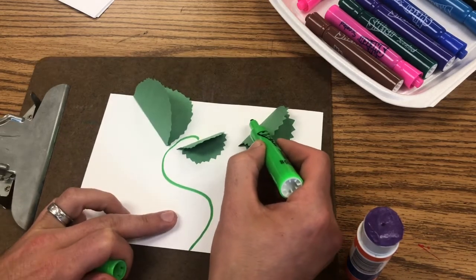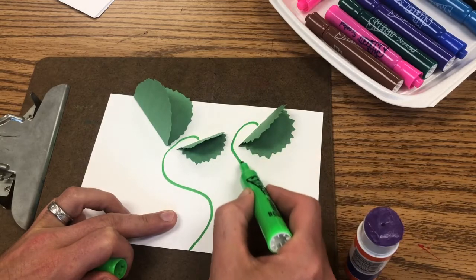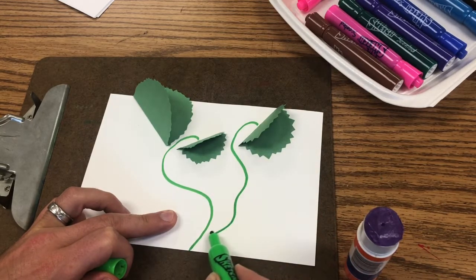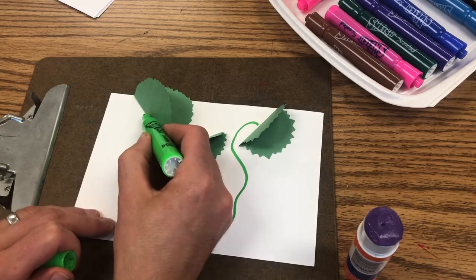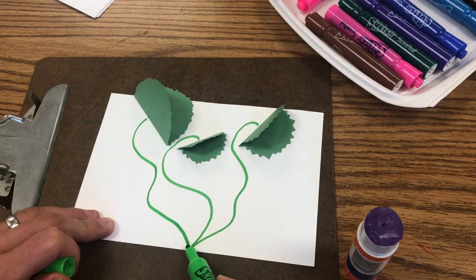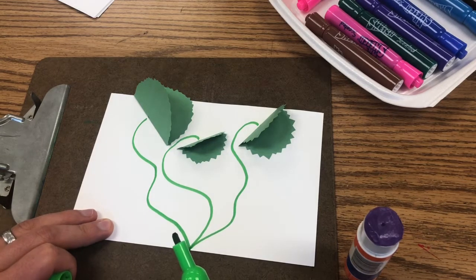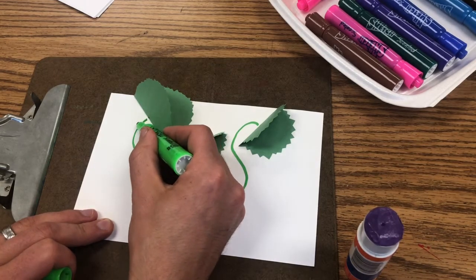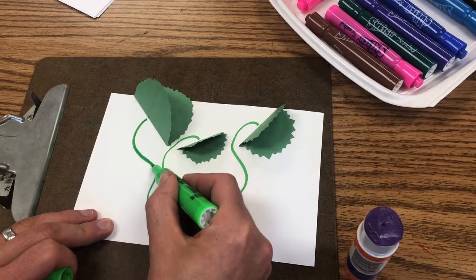Same thing up on the next one. Make little variations to them to make them look like they're, you know, separate parts of the same plant. I like having them connect back down to the same point. And boom, there are my stems. Pretty easy to do. Now you could add a little detail by thickening the stem a little more here and there if you want to.